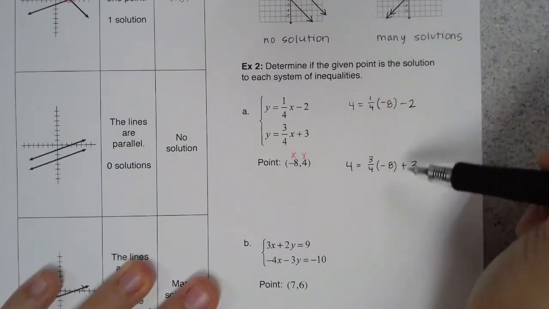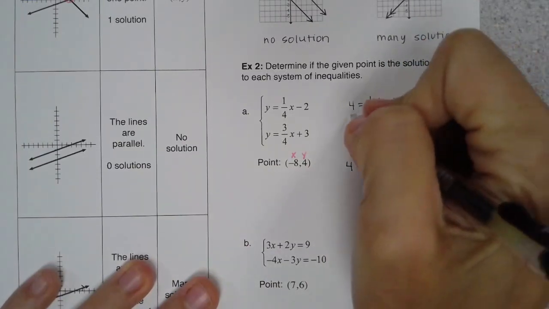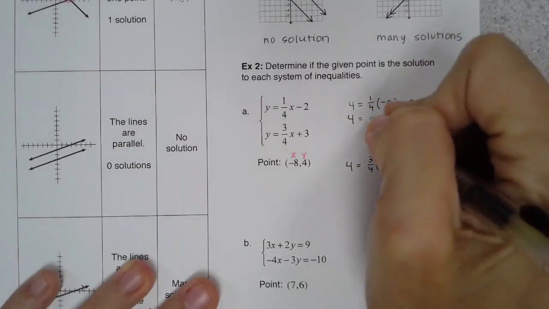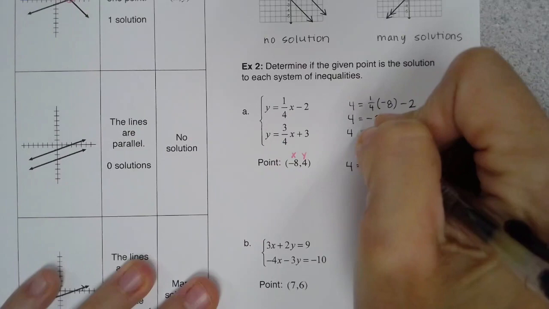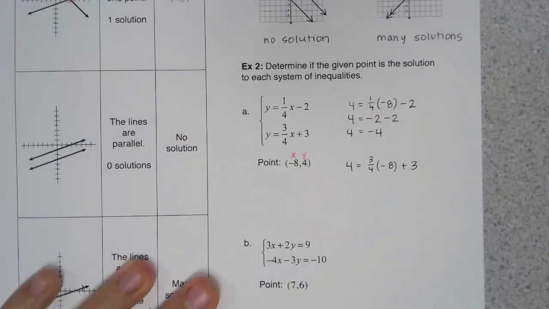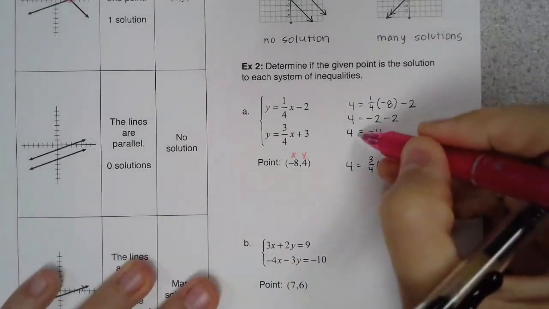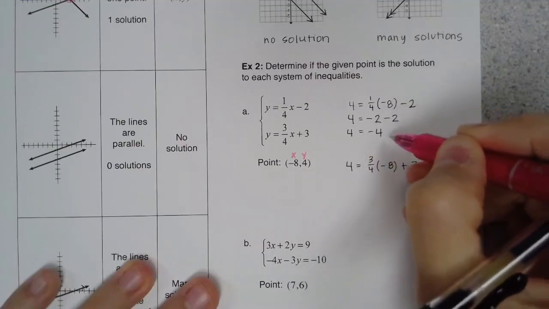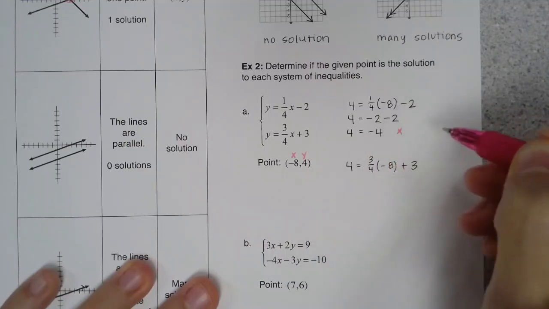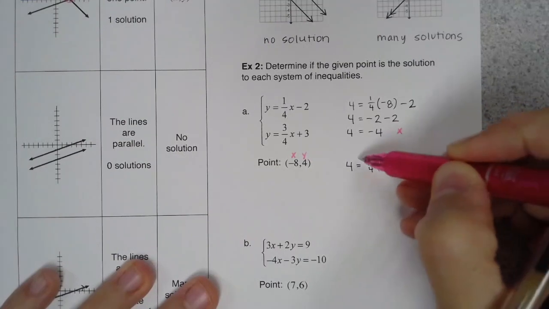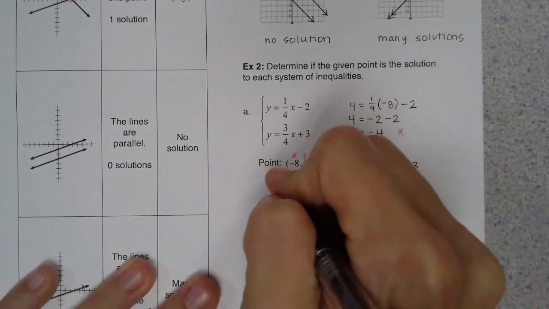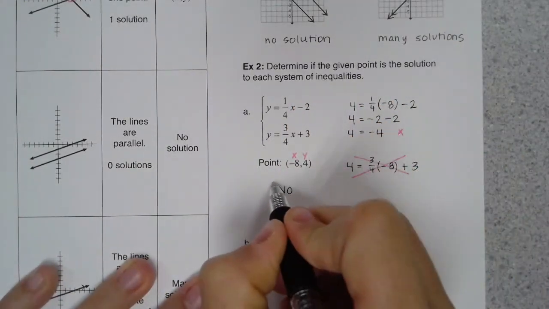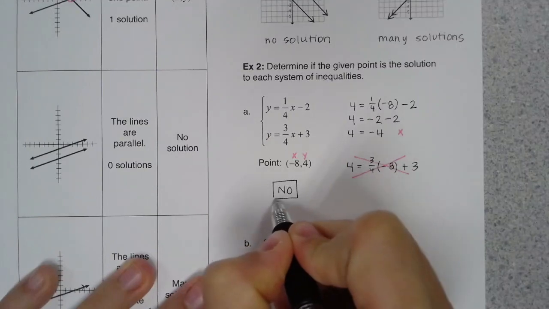And so I'm going to check the first one, and then I'm going to check the second one. Let's see. 1/4 times -8 is -2, and then -2 minus 2 gives me -4. And so for this first one, +4 does not equal -4, and so I put a little x next to this. What that also means is that I don't have to go through the process of even checking to see if it works in the second equation, because I already know that the answer to the question for this first one is no. That point is not the point where the two lines cross.